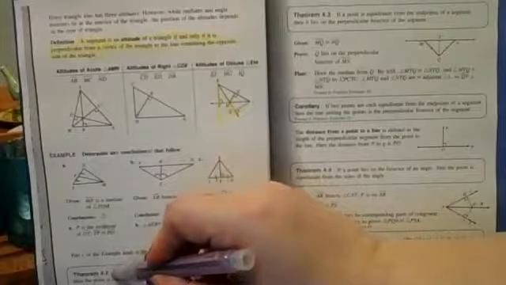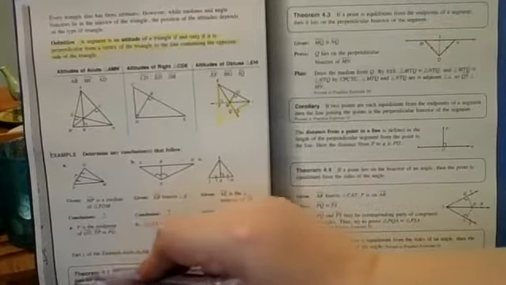Now, there's a theorem down here, Theorem 4.2. It's the only purple I have with me right now to highlight with. So if a point lies on a perpendicular bisector of a segment, then the point is equidistant from the endpoints of the segment. In other words, you can make a triangle with it if it lies on the perpendicular bisector.